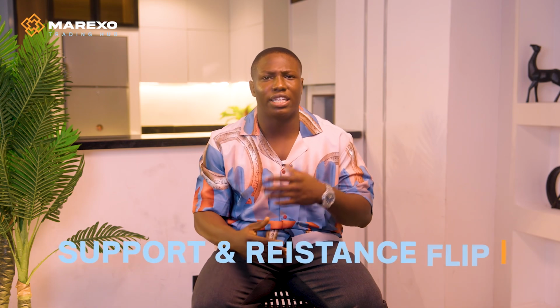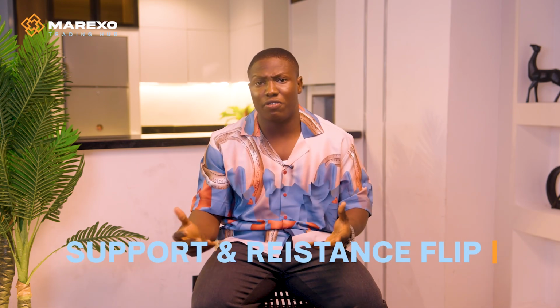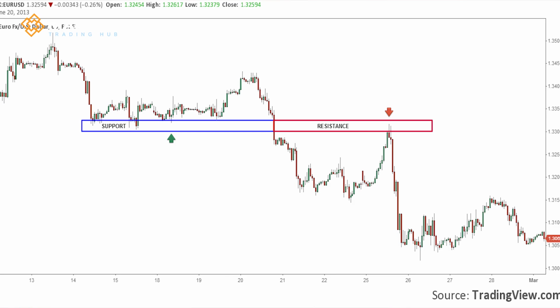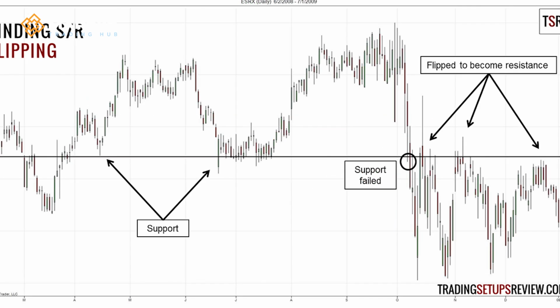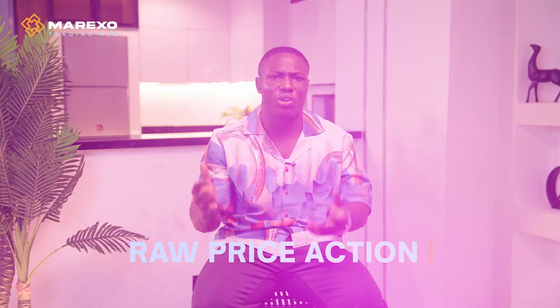Here's one of the most powerful concepts: the support and resistance flip. A broken support level often becomes a new resistance level, and a broken resistance level often becomes a new support level. Mastering support and resistance isn't about being fancy. It's not about being complicated. It's a skill. It's about reading raw price action without the noise. This is the most foundational lesson in technical analysis, and it's one that will serve you best.